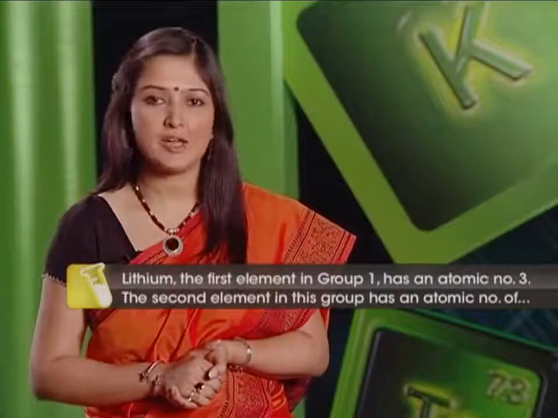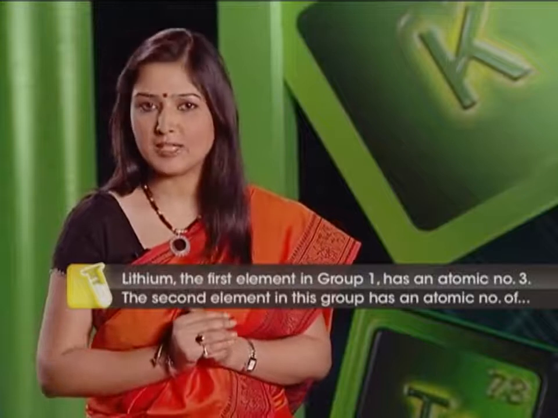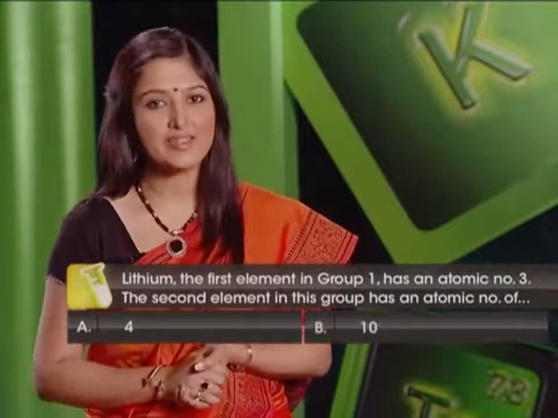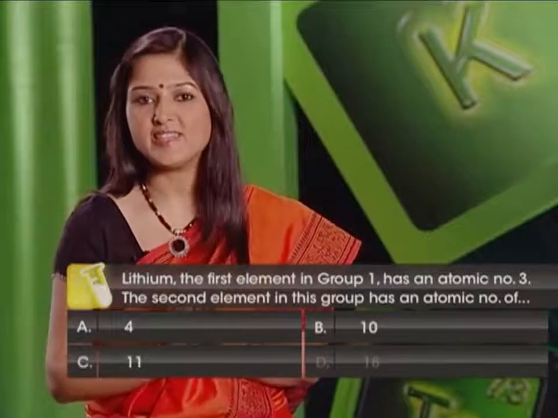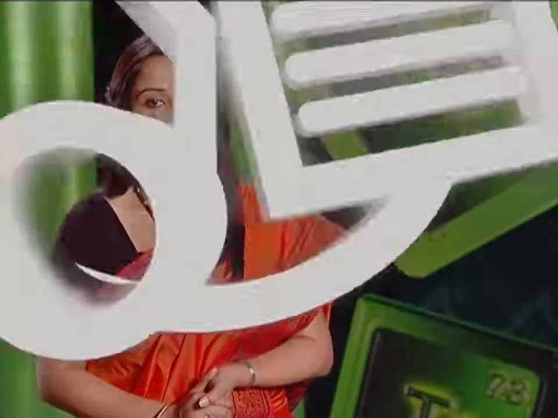Here is the fourth one for you. Lithium, the first element in group 1, has atomic number 3. The second element in this group has an atomic number of A 4, B 10, C 11, D 18. The right answer is C.